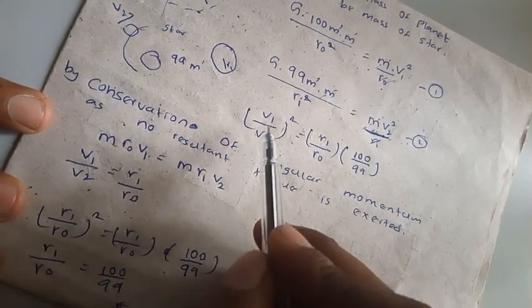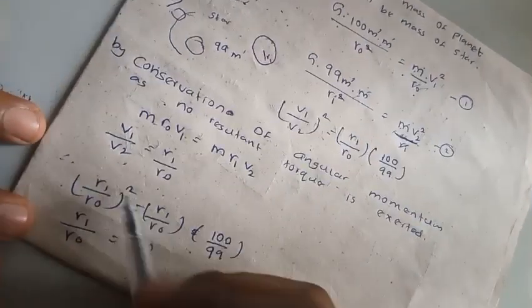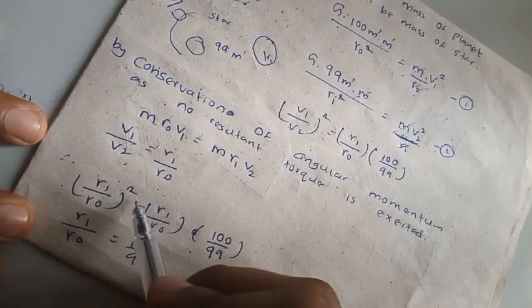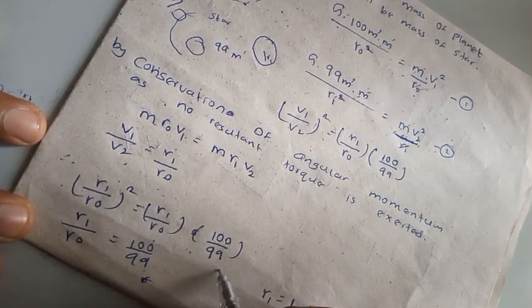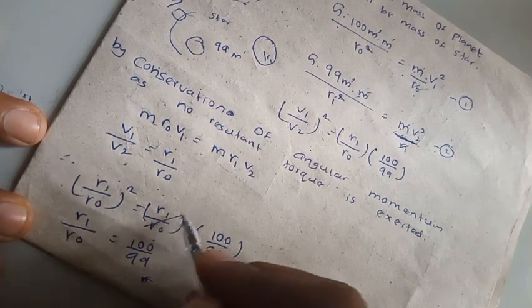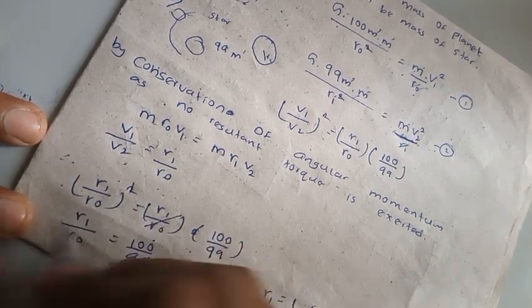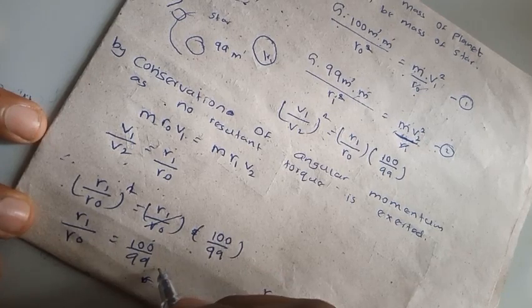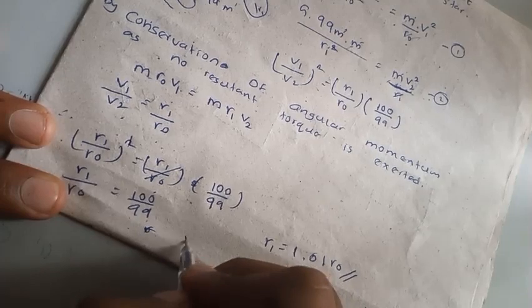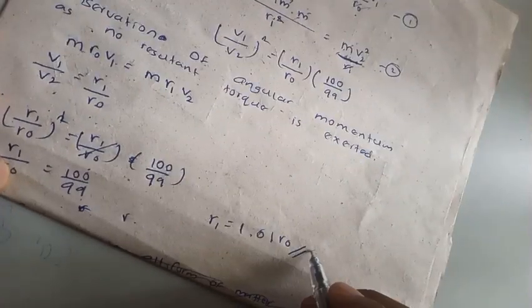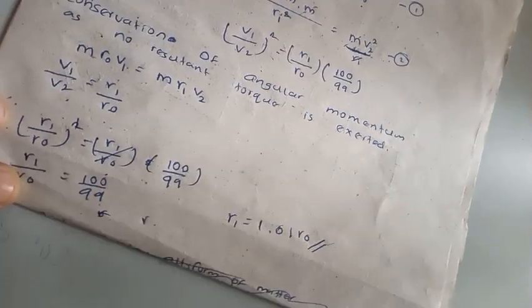And we have already obtained an expression for v1 and v2. So if I substitute onto here, I will get that r1 over r0 whole thing squared, which is equal to r1 divided by r0 times 100 divided by 99. So you can easily cancel off these terms. We would get r1 as 100 divided by 99, so r1 is supposed to be equal to around an answer like this. So that's going to be the answer for question number 22.